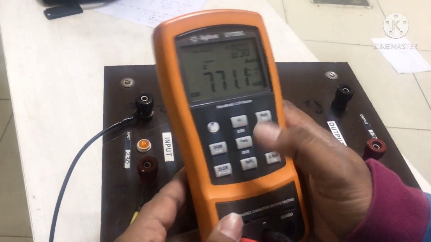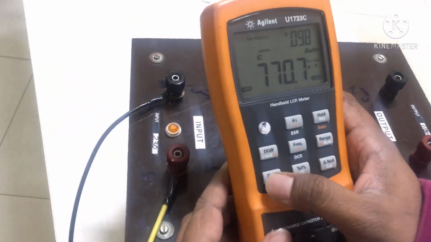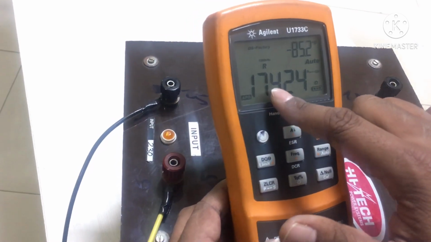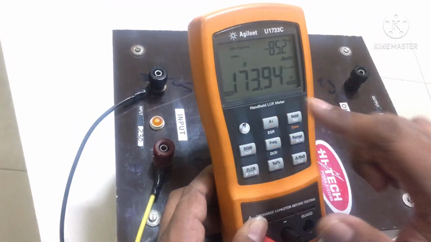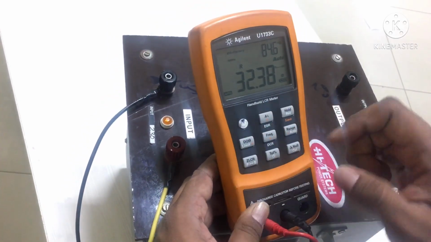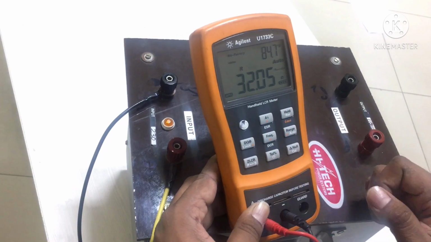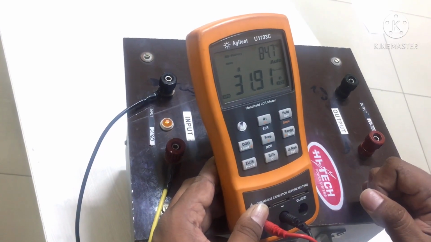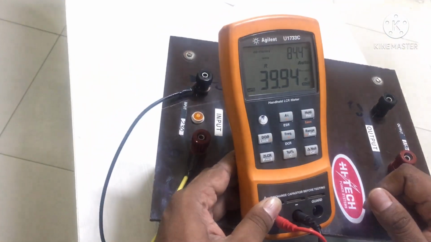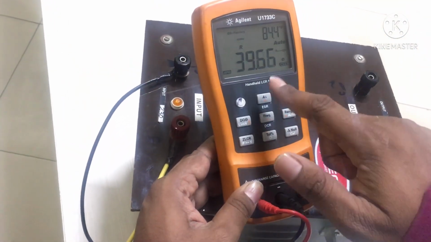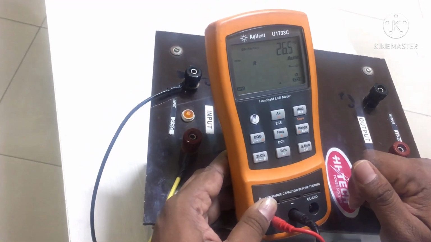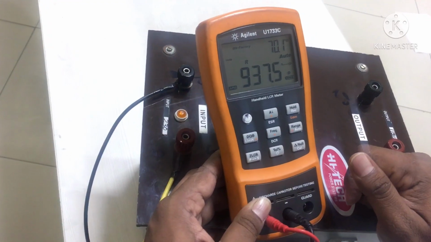Now I am choosing the resistance across the high voltage winding terminals and frequency I set 100 Hz. For 100 Hz frequency, resistance across the high voltage winding terminal is 32.01 ohm. For 120 Hz, resistance across the high voltage winding is 39.64 ohms.